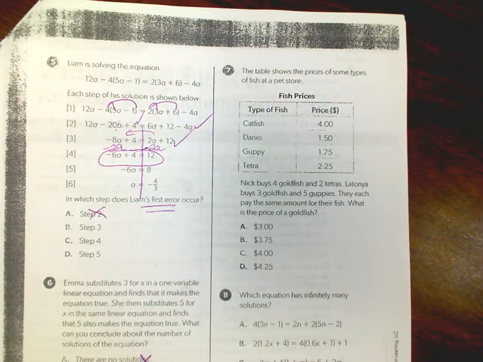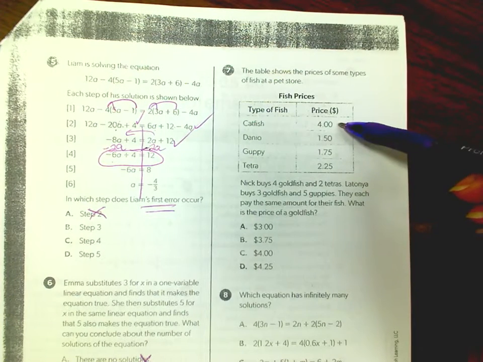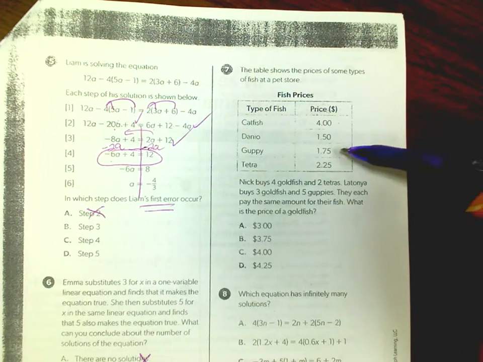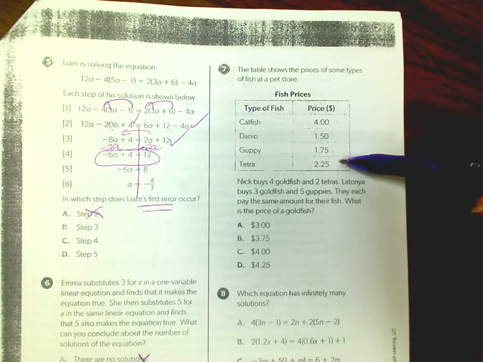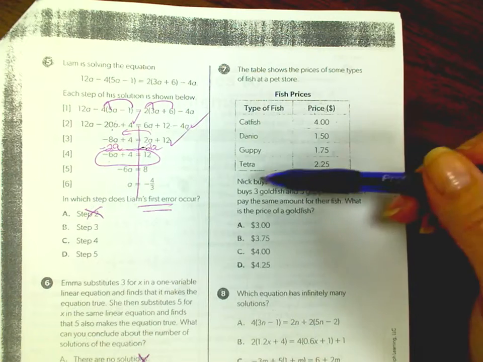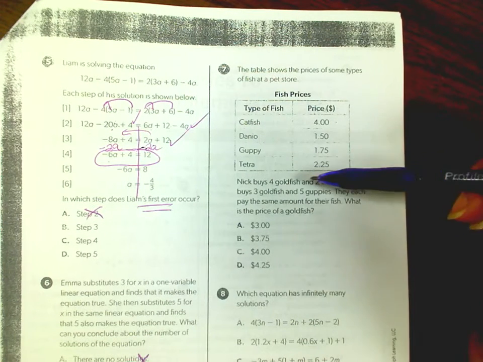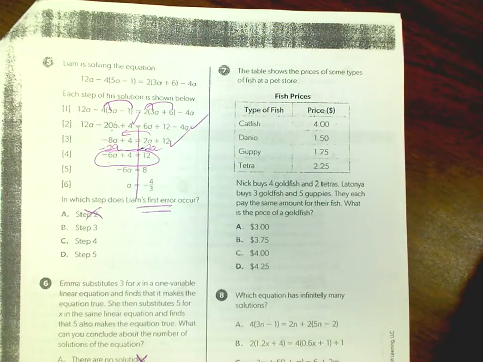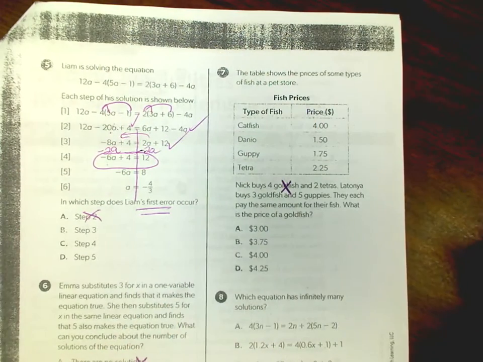Number 7. The table shows the prices of some types of fish at a pet store. Okay, we have catfish at $4. I have no idea what that one is at $1.50. Guppies at $1.75, and a tetra at $2.25. So let's write our equation with what Nick buys. Nick buys 4 goldfish and 2 tetras. Well, as you notice, there's no goldfish in our chart. So we're going to put 4x there.